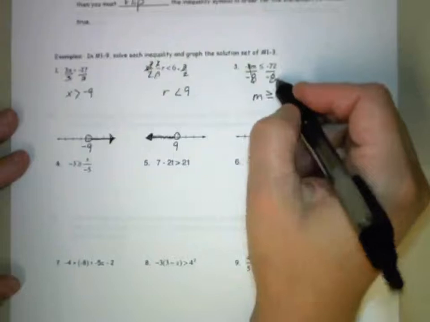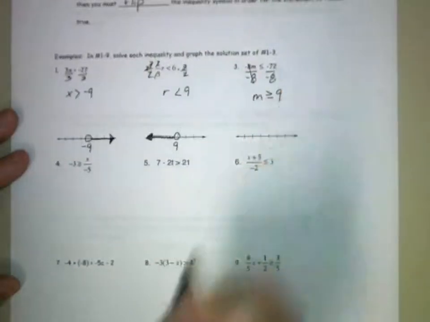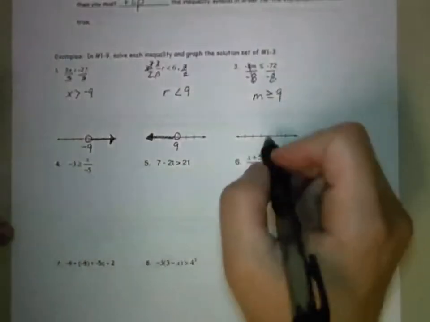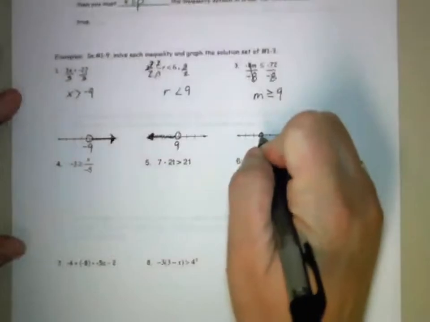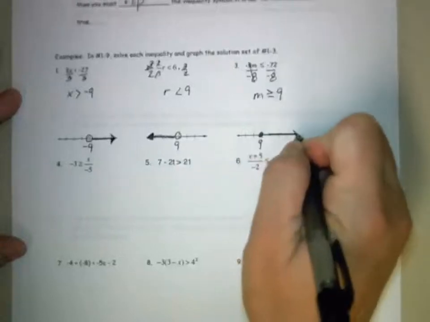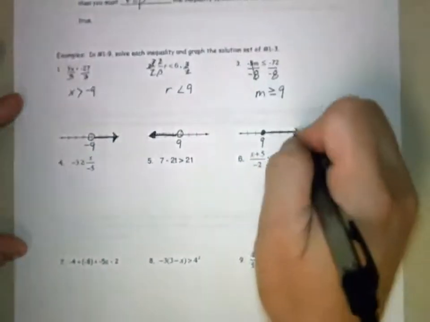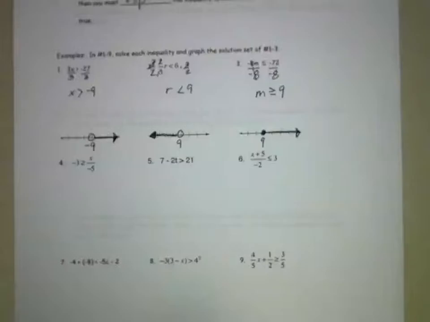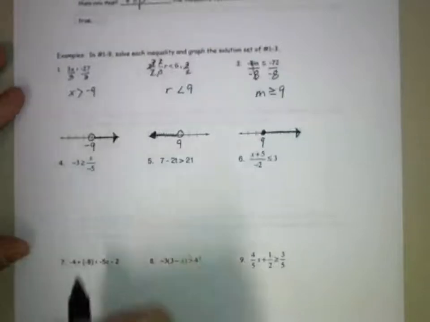Negative 72 divided by negative 8 is 9, and that becomes m is greater than or equal to 9. So we're going to have a closed circle on the 9 and everything greater than that colored in. And those are the only 3 we had to graph. The rest of these we don't have to.